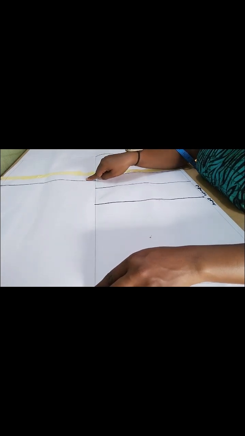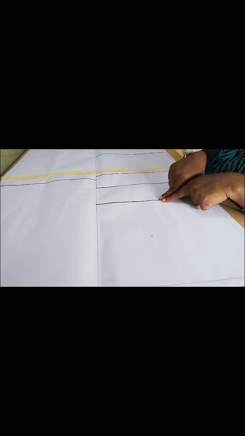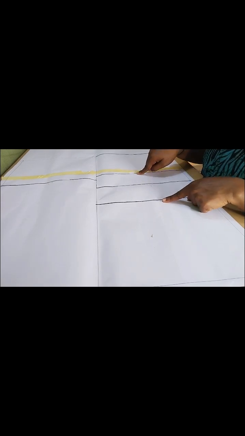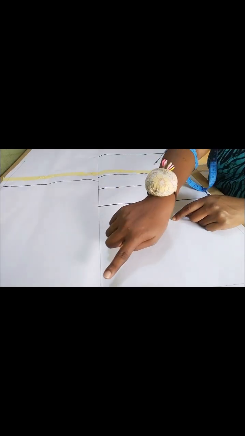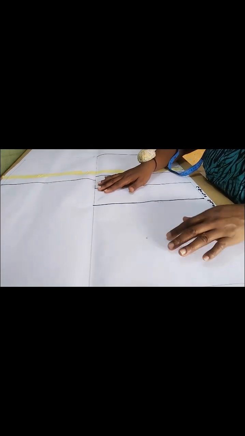Then from the back, there's a bone at the back of your neck. You put your tape there. When you put your tape there, down to where the elastic is, that will be your back length. And that's what I have here. Mine is 16.75. I'll be doing a video soon on how to take measurements. So my front length is 18, my back length is 16.75. So now on the center front, I have the bust line, under bust line, waistline, and hip line. Then this is from the shoulder to the waist at the back. That's the back length. So let's start.